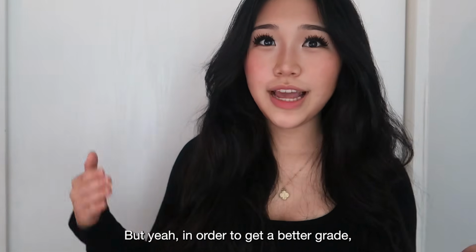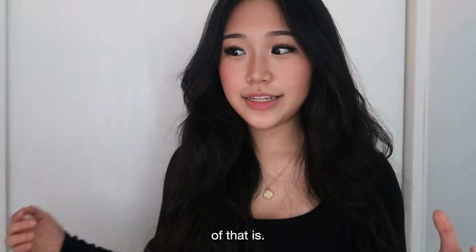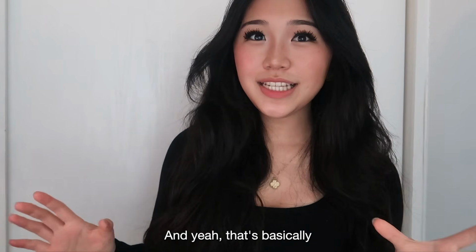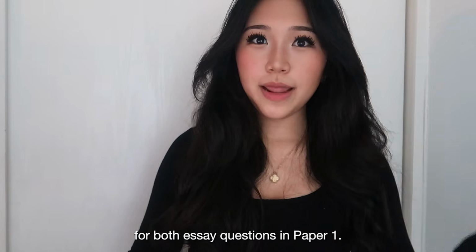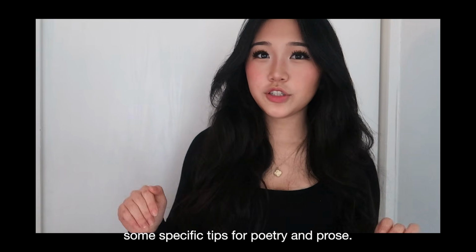But yeah, in order to get a better grade, you have to be explaining what the purpose of that is. And you want to be doing that for each point of focus. And that's basically the structure that you want to be using for both essay questions in paper 1. And now I'm just going to get into some specific tips for poetry and prose.